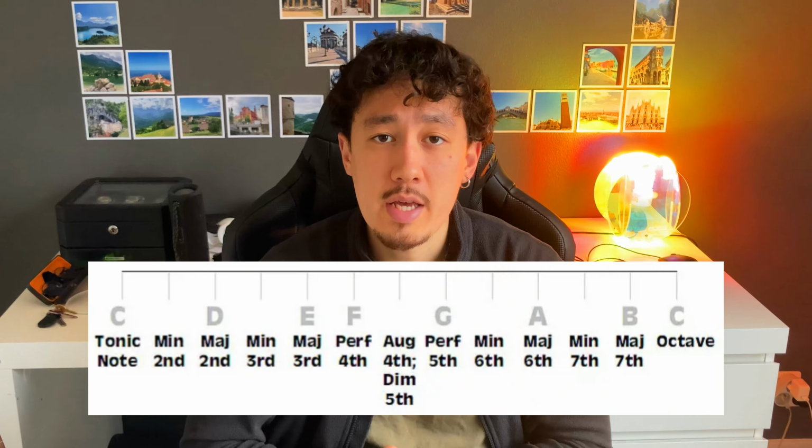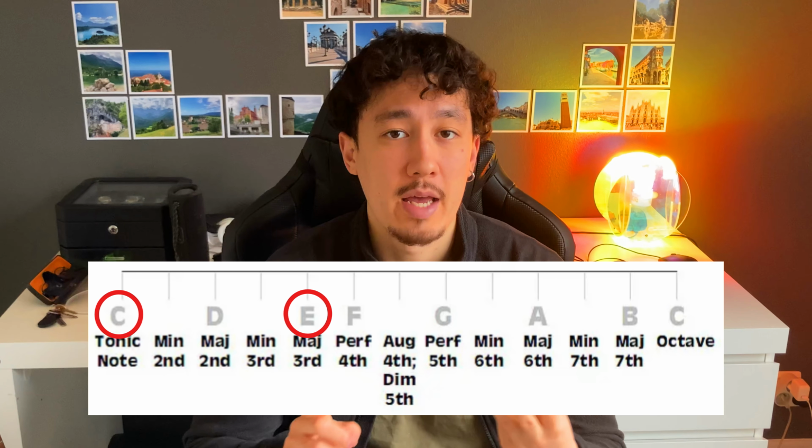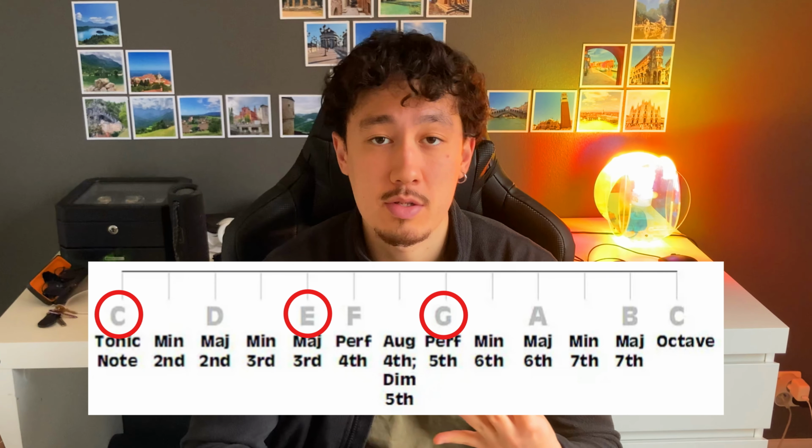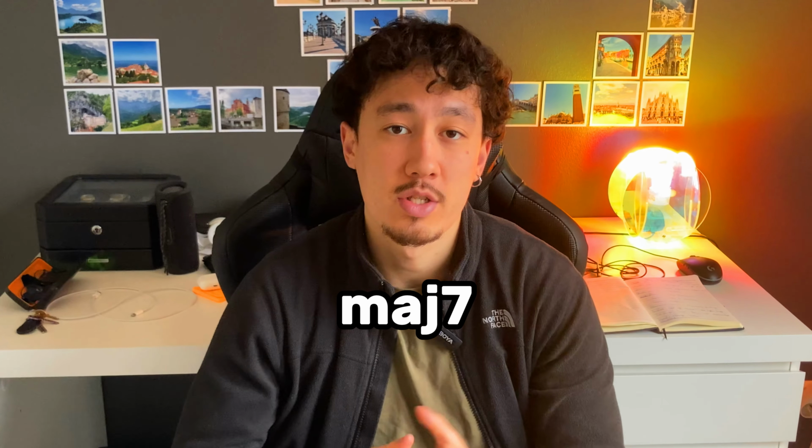The first combination is when we have a root note, a major 3rd, a perfect 5th, and a major 7th note. This chord will be called a major 7th chord and written maj 7. On the guitar neck, it's quite easy to find a major 7th chord because we just have to pick the octave and go up 1 fret to find the major 7th note.